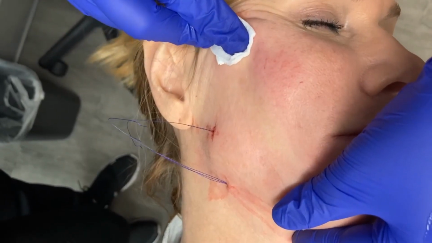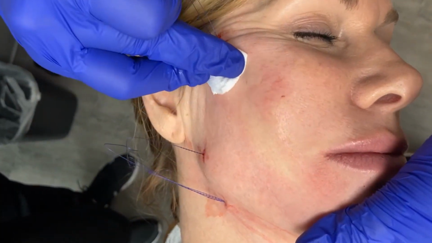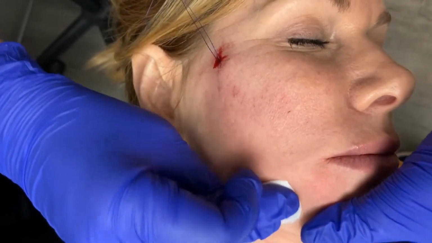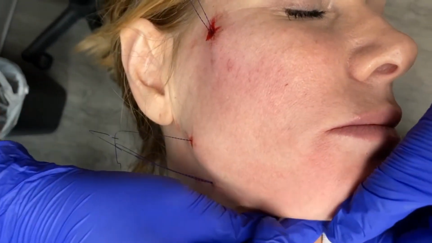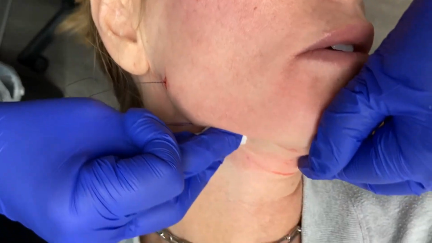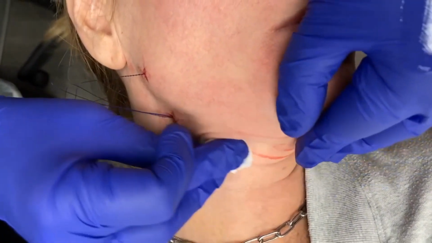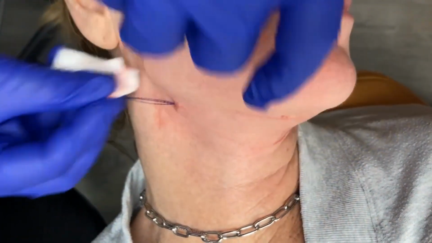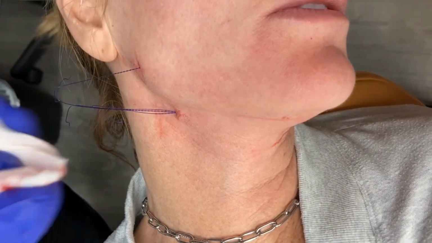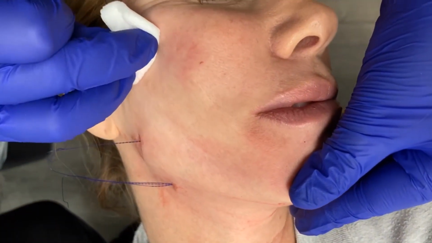And this smoothing is as important a part of the procedure as anything else, because we want to make sure that everything is really engaged. There's no dimpling of the skin or anything else like that. Now would be the time that you could work any of that out if you needed to. And so we're really stretching that skin and making sure we are getting the best lift possible on this patient. And she is going to be very, very pleased with the result here once we are done.